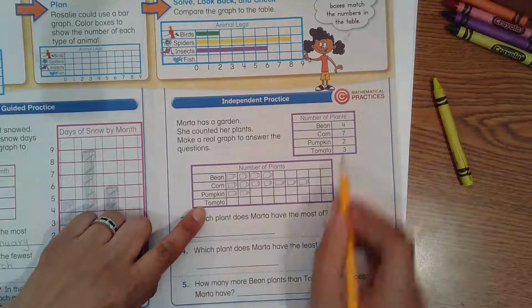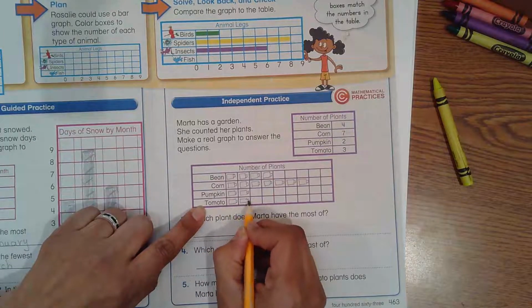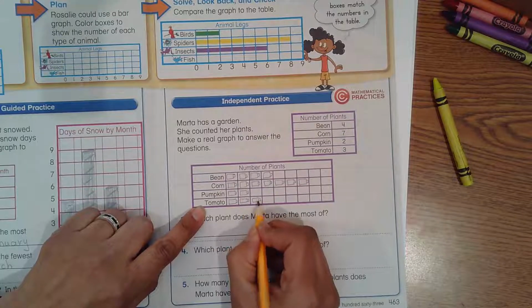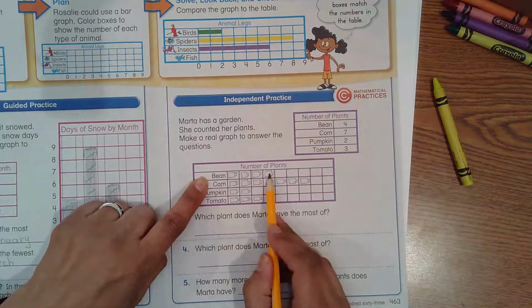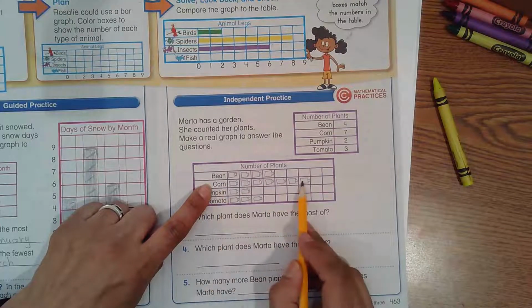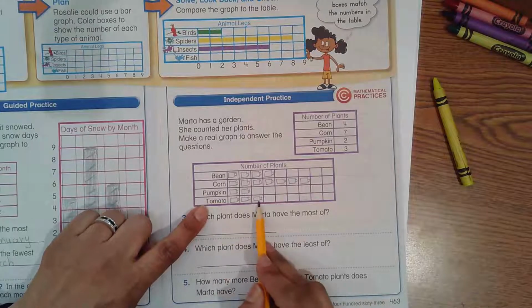And for tomatoes, she has 3 plants, so I'm going to draw 3 cubes to stand for 3 plants. So now I see that I have 4 beans. For the corn, she has 7 plants. For pumpkin, she has 2 plants. And for tomatoes, she has 3 plants.